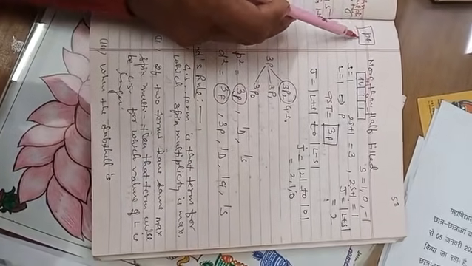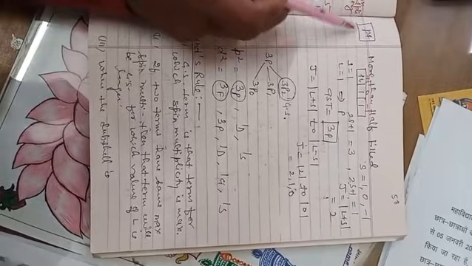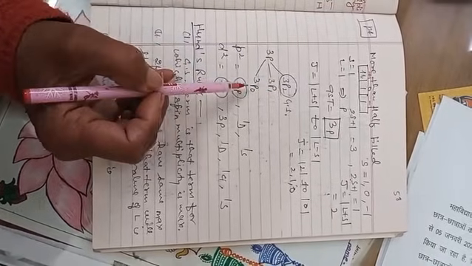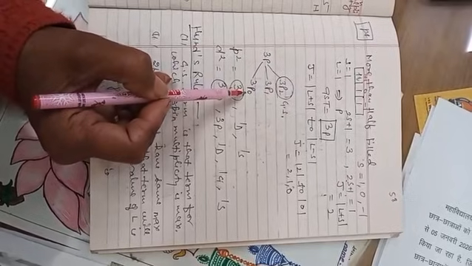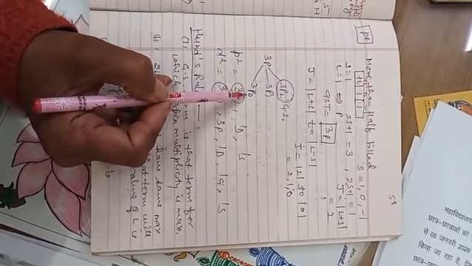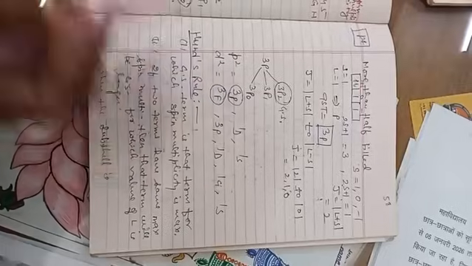If the configuration is less than half filled, then the ground state term is that which has the minimum J value.